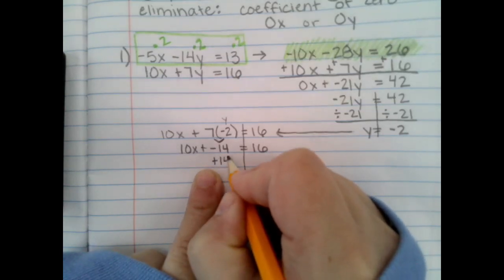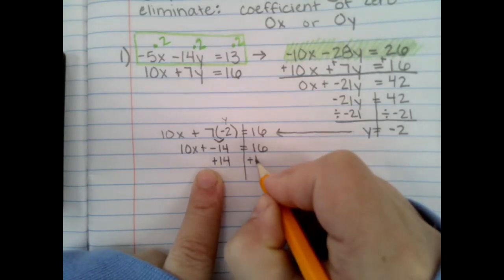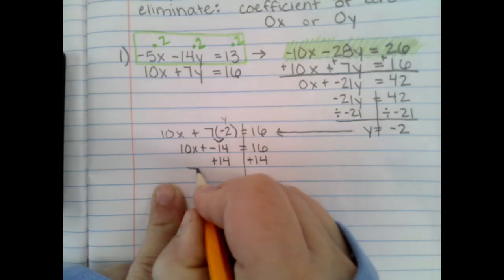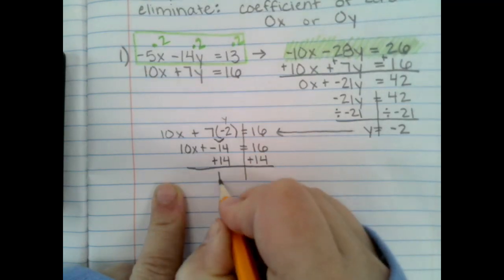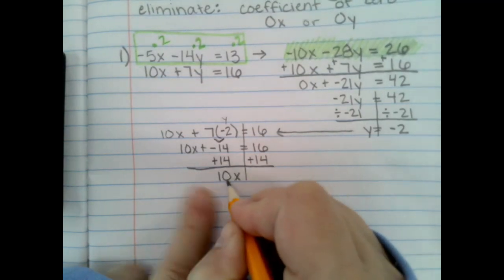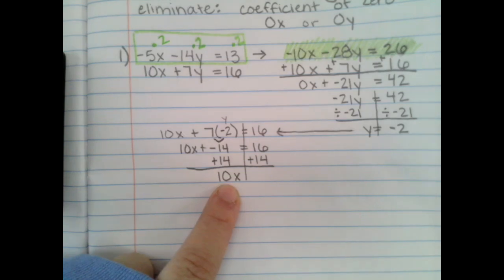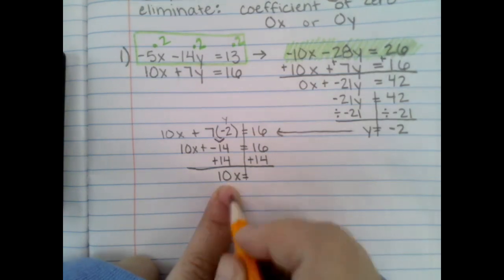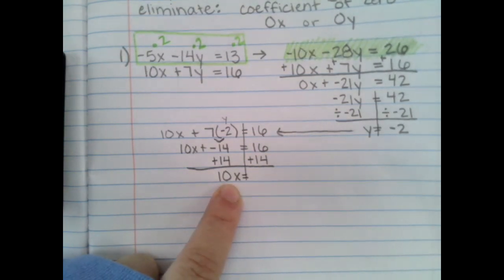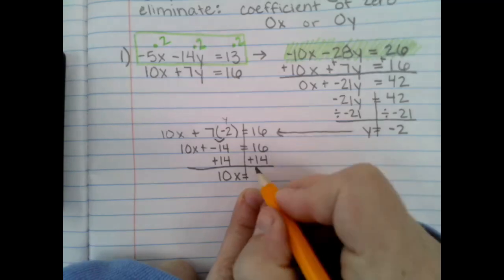If we do it to one side, we do it to the other side. So 10x. What does it mean when 10 and x are touching like that? It means multiplication to start with. So we aren't quite solving yet. So multiply. Just keep that in your brain. What's 16 plus 14? 30.